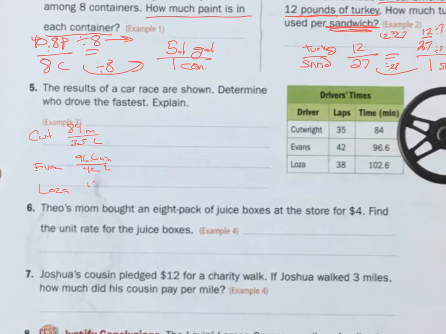Loza, she 102.6, that's how long it took her to do 38 laps. Now, the way we can compare this, if we get them all down to the same number, like 1 lap, let's see how long it took them all to do 1 lap. And then we can easily see who is the fastest. So to get Cutright down to 1 lap, we have to divide each side by 35.